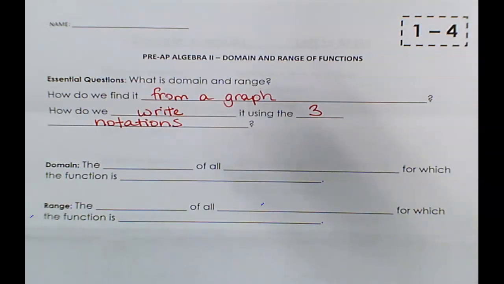We had inequality notation. The real easy one was interval notation. And then we had set notation, which was pretty easy because if you wrote inequality notation, that went into set notation. So we're going to figure out what domain and range is today, how do we find it from a graph, and how do we write it using the three different notations from yesterday.